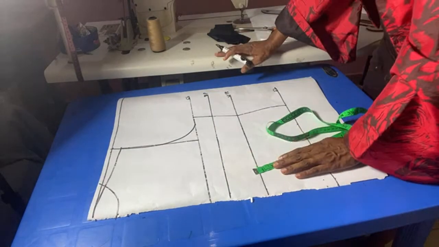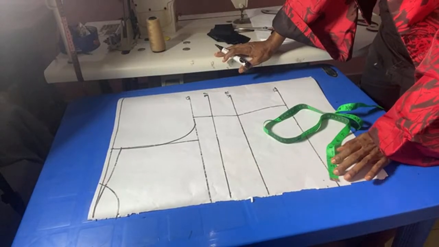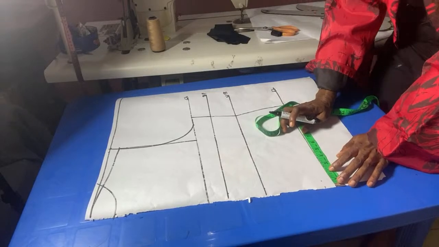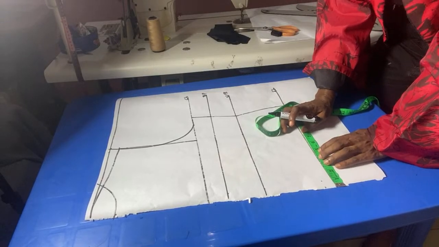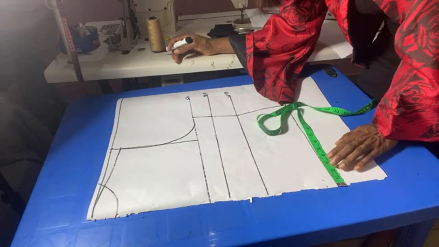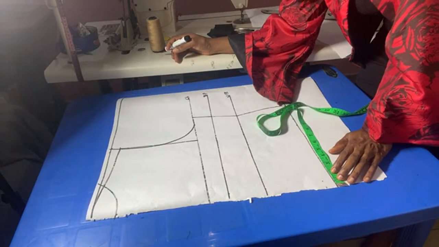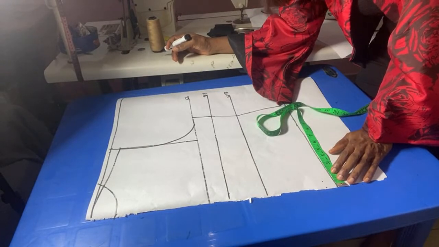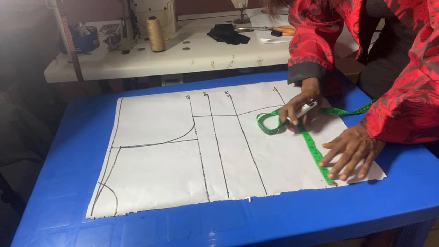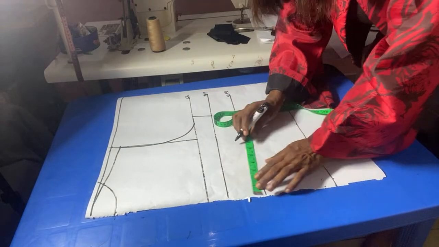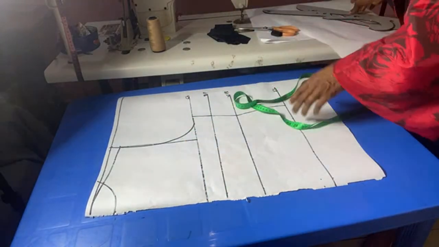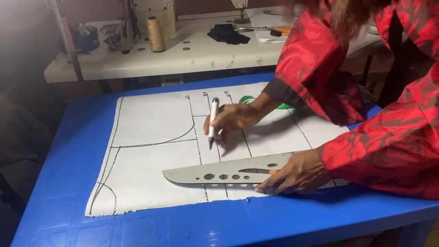The next thing for the back, let's add our dart. For the dart, I'm going to use half of my bust point measurement. The full bust point, that's nipple to nipple, is 9 inches. When I divide 9 inches by 2, I'm going to have 4.5. I'll mark that 4.5 like this. I'm going to run that line across all of my lines, and then I will connect it with my straight ruler.